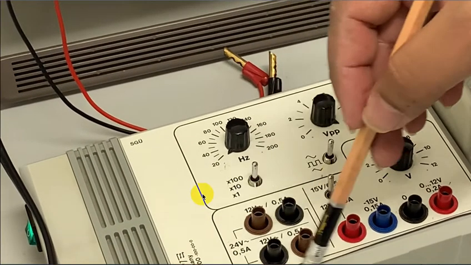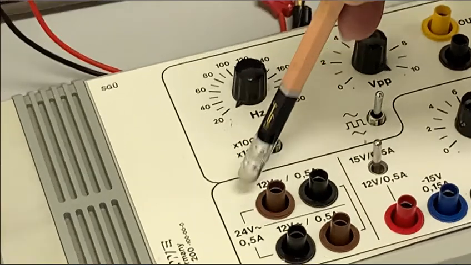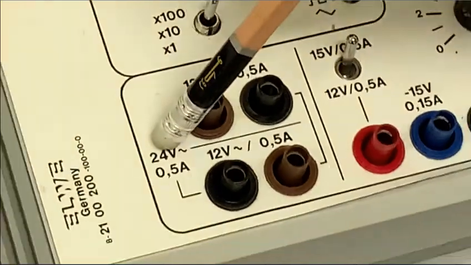And this is the AC parameter, the AC voltage supply. Here it is 12, here it is 12. If you short these two, that means if I connect one wire from here to here, then this becomes 24 volt AC.